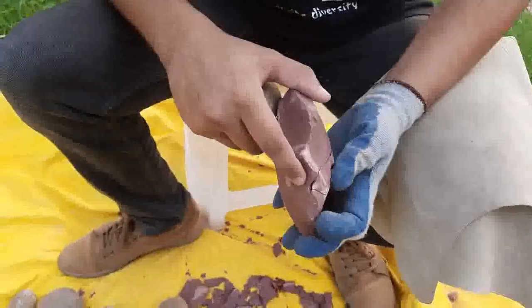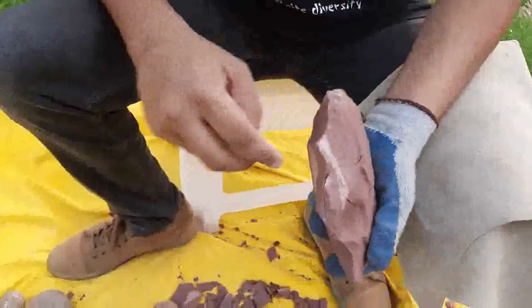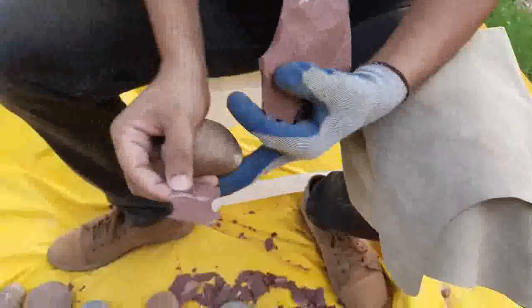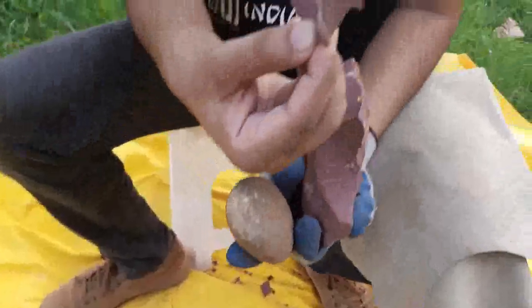You can see a very thin platform, and then it took this much of the thickness. Means you can see how thick this flake is.